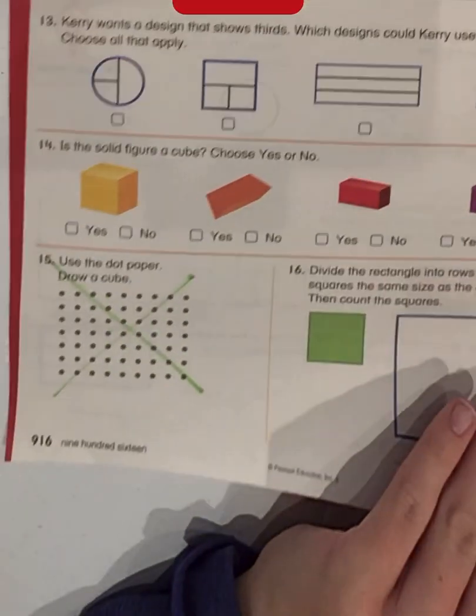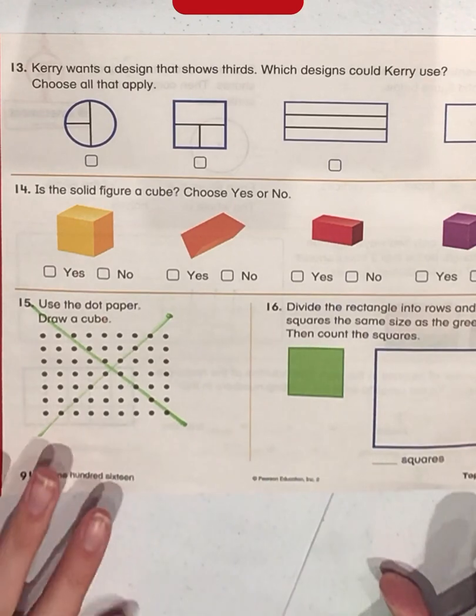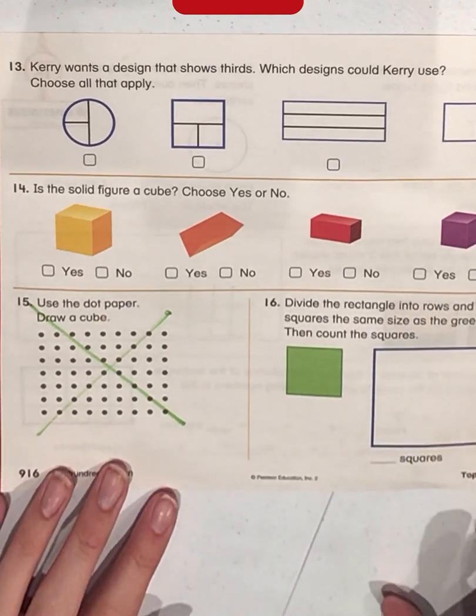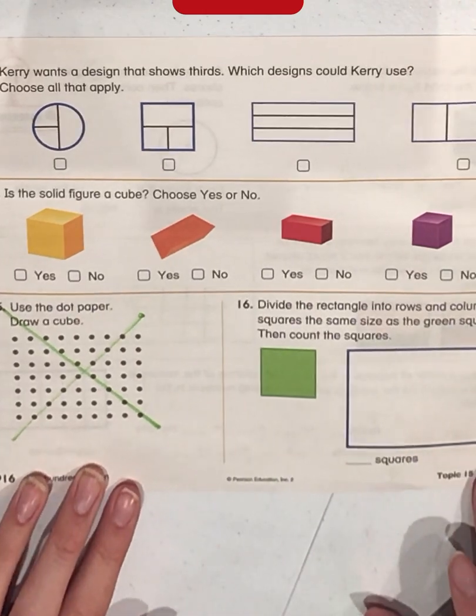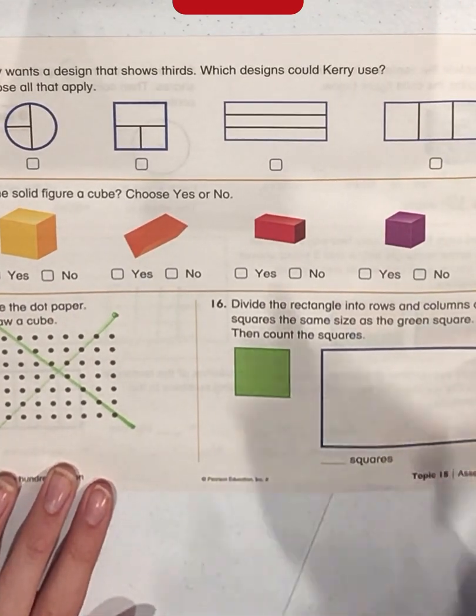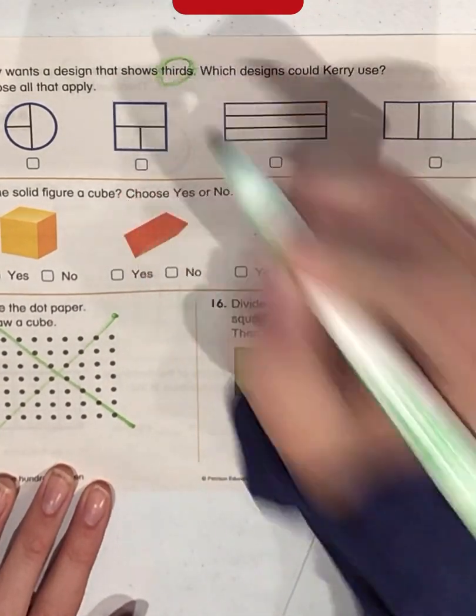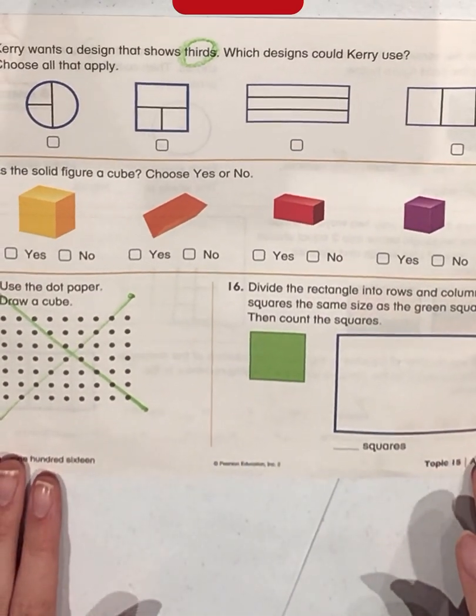All right, when you're ready, on the back side, number 13 says, Carrie wants a design that shows thirds. Which design could Carrie use? Choose all that apply. Okay, so thirds, think of how many pieces there are in thirds.